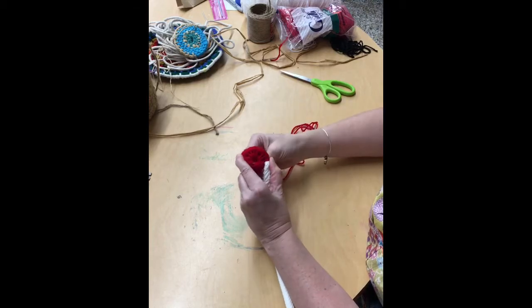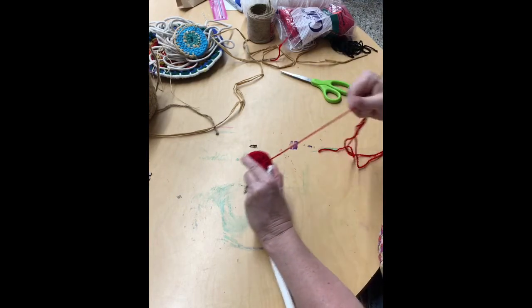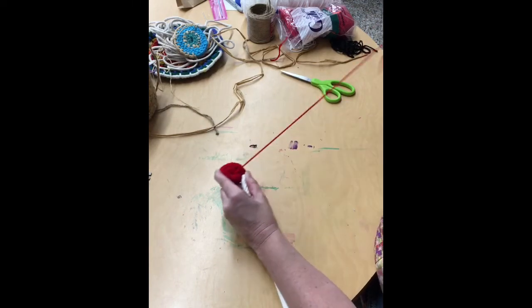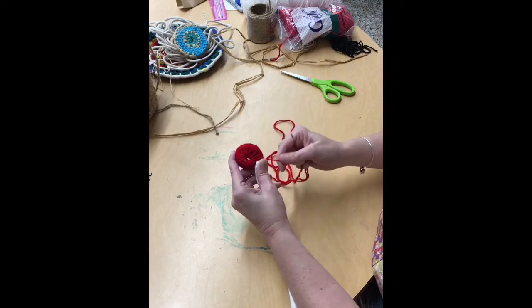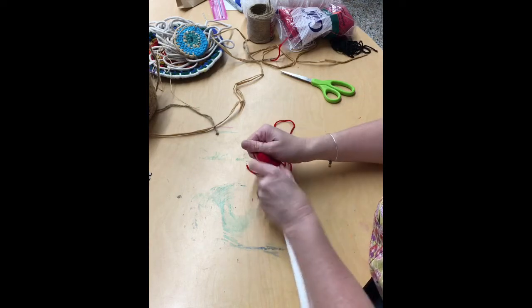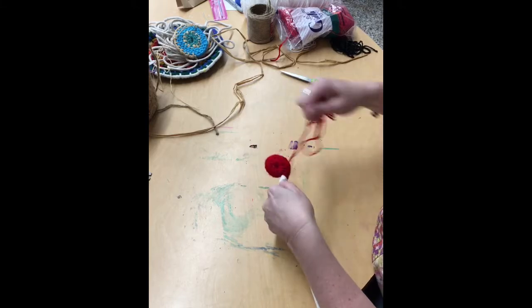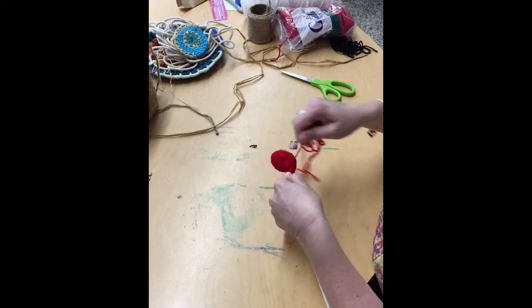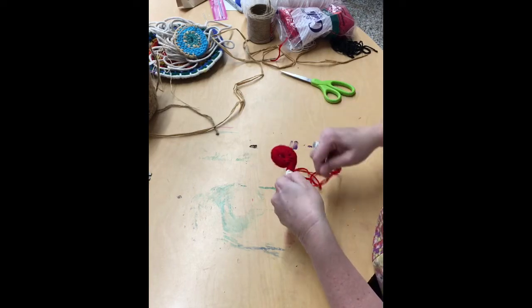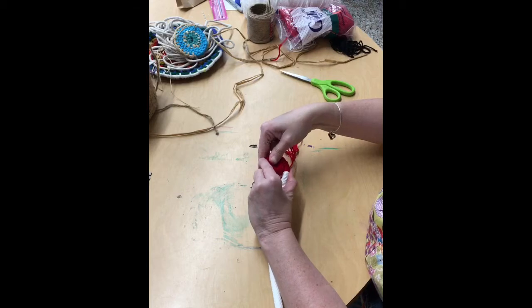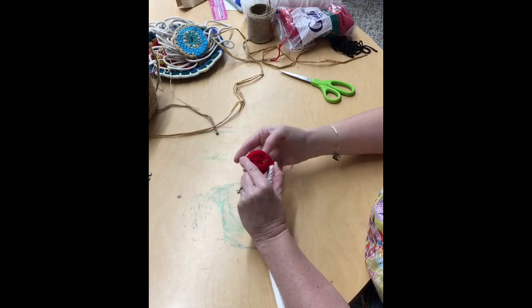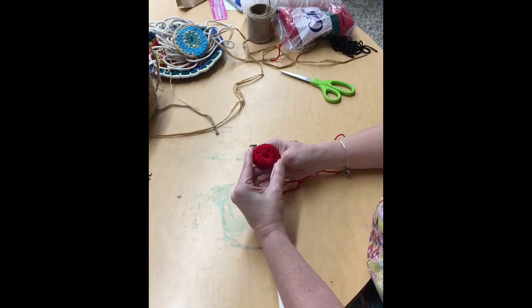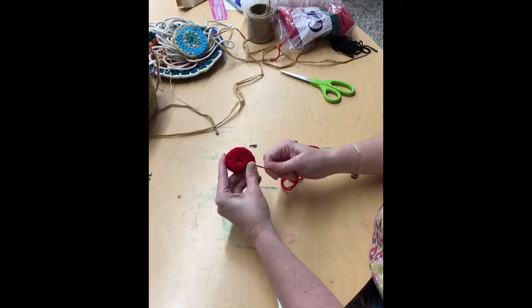We are getting close to starting a second coil around, and as we do that, I'm going to teach you how to attach to the next layer of coils. Still going into the middle because I don't have that next layer yet.